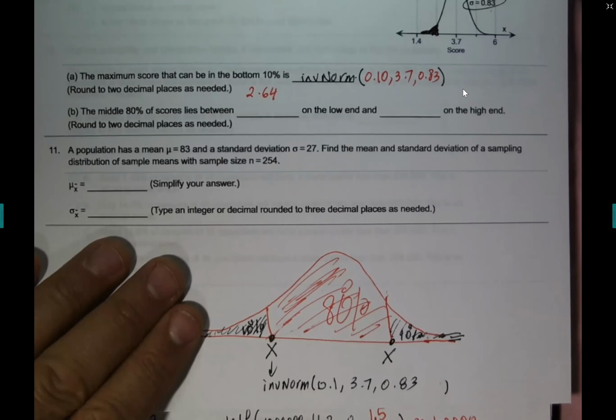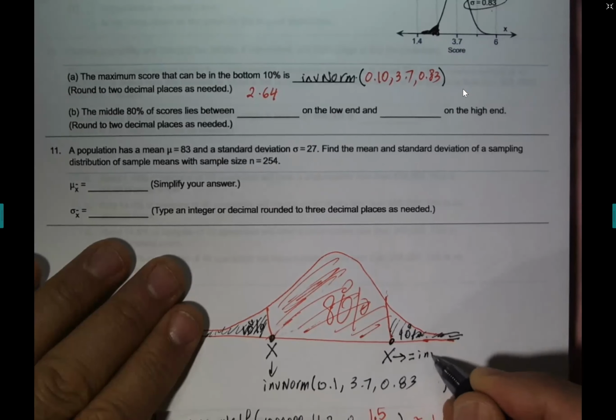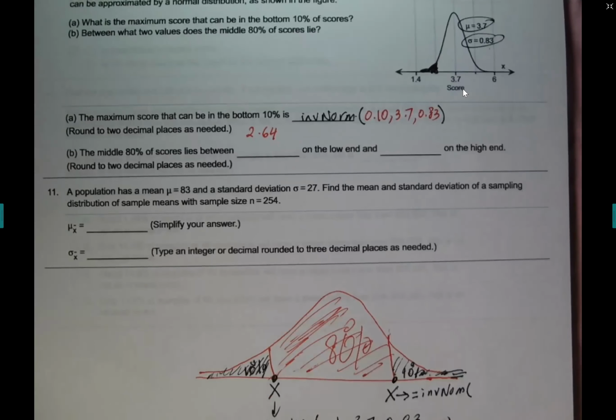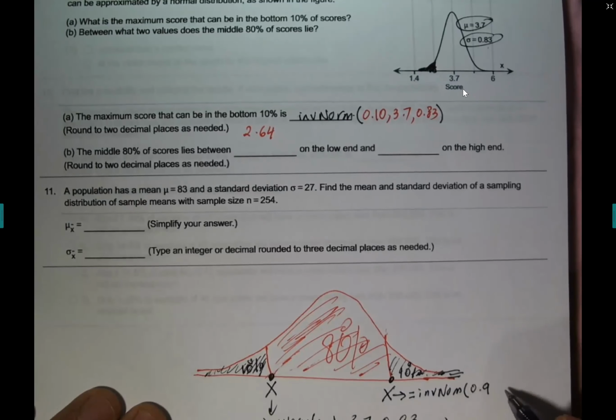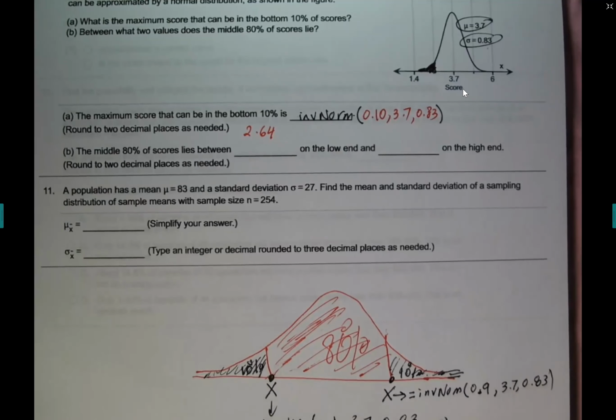3.7, 0.83. This is for the first x. Can you guys help me with the second x? How do you find it? It's going to be the larger one. What would be the area to the left of the second x? Is it the 1 minus? Yeah, 1 minus 10%. And I'm going to show you a shortcut, guys, in what you do. So it's 0.9, and then 3.7, and then 0.83.